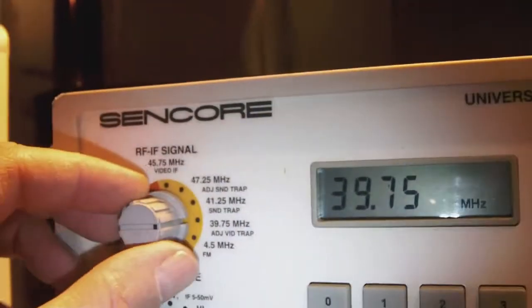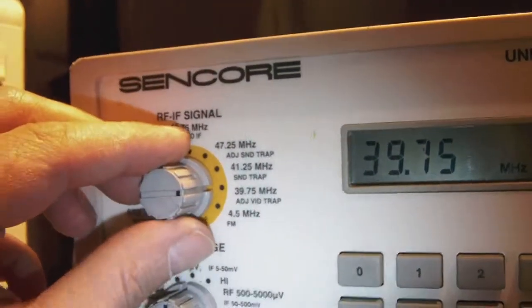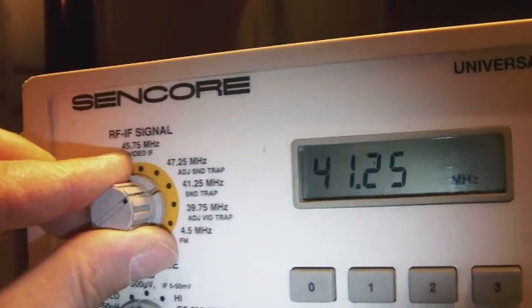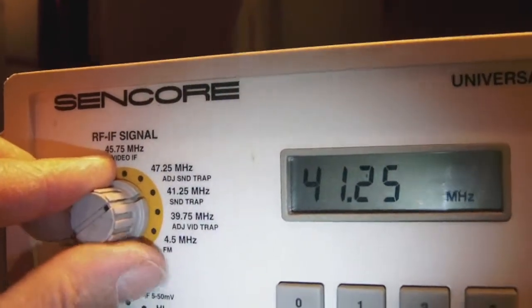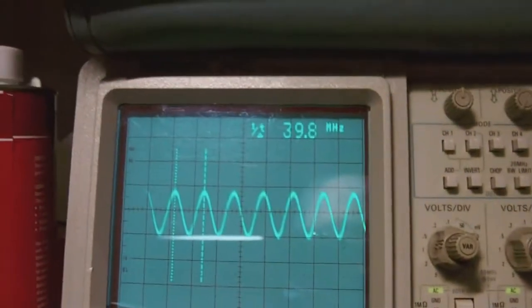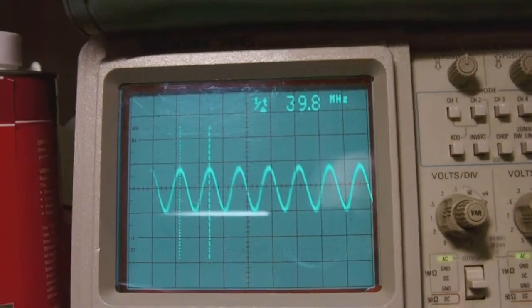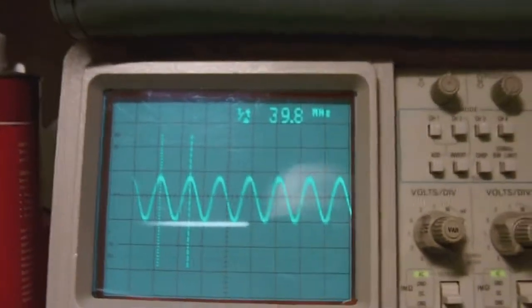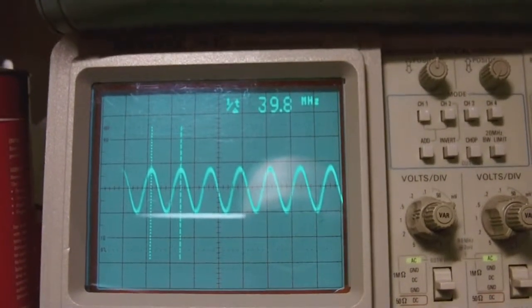So let's see if we push up the output frequency to 41.25. Okay, so if I increase the output of the video signal generator to 40.25, this happens on the oscilloscope.